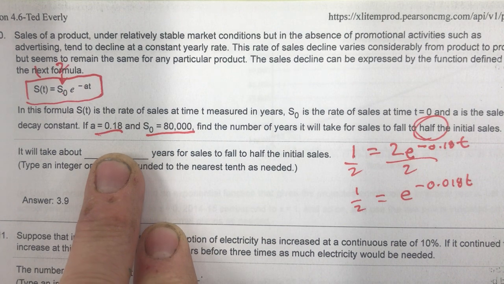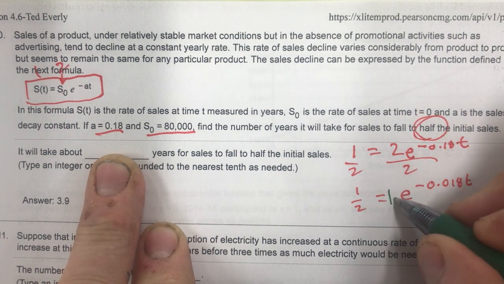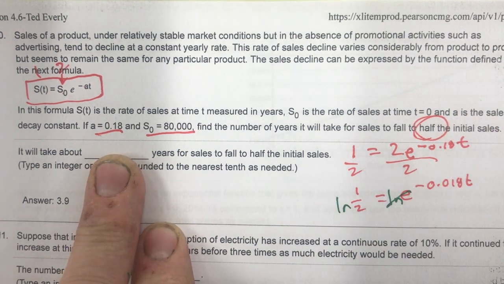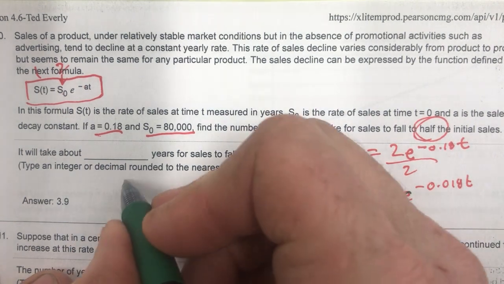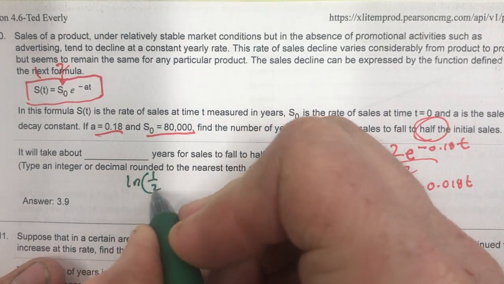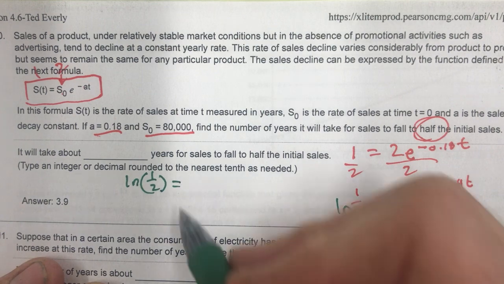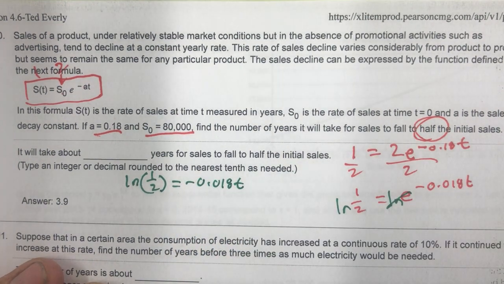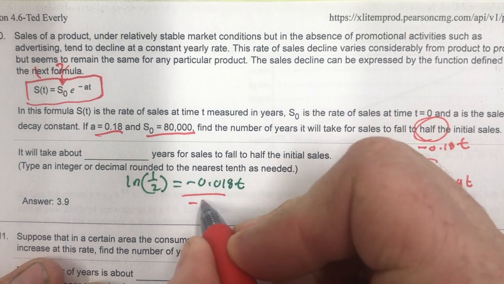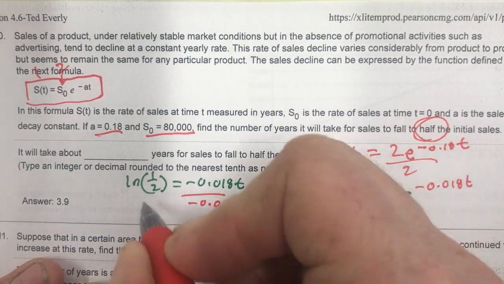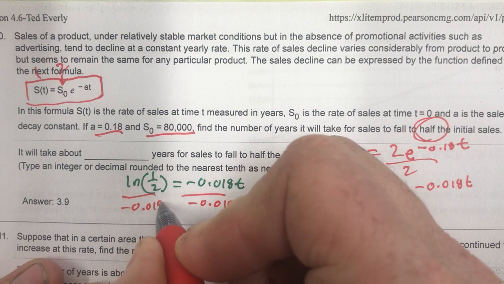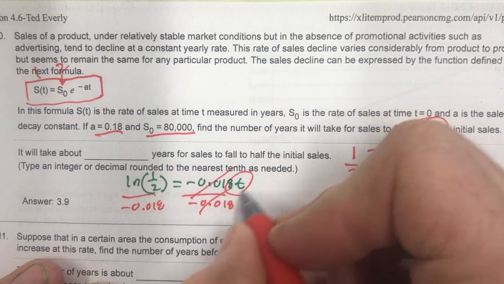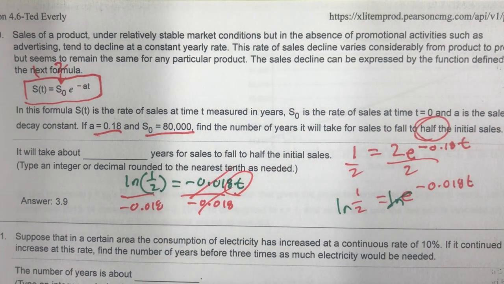Then solving this just like we've done the other ones, I'm going to take the natural log of both sides, so this will cancel. So we'll have natural log of 1/2 equals negative 0.018 times t. And then we'll divide by negative 0.018. This will cancel off. I got t equals that right there.